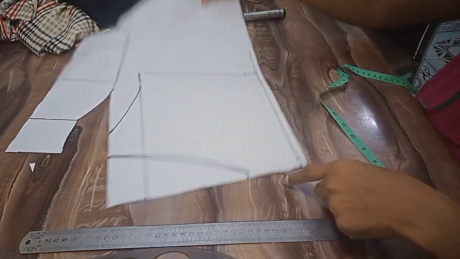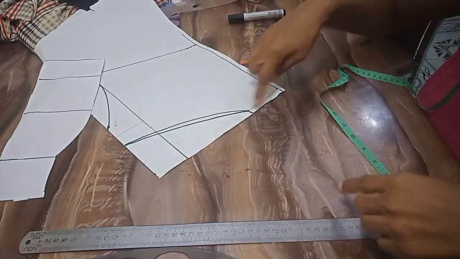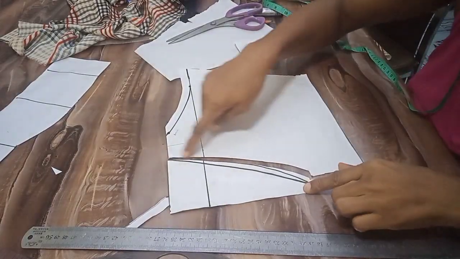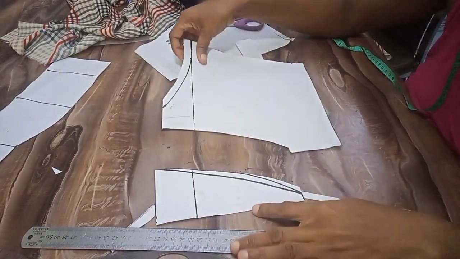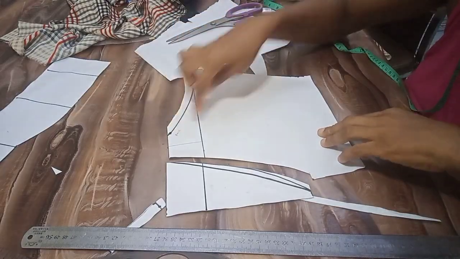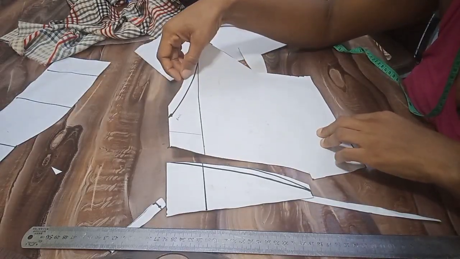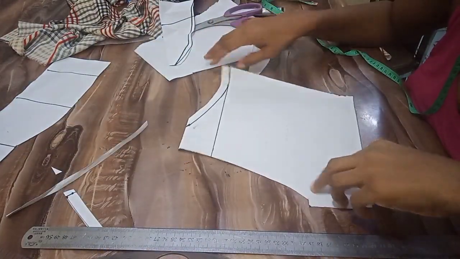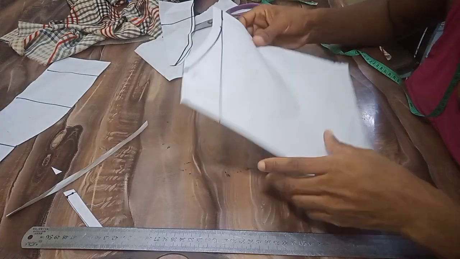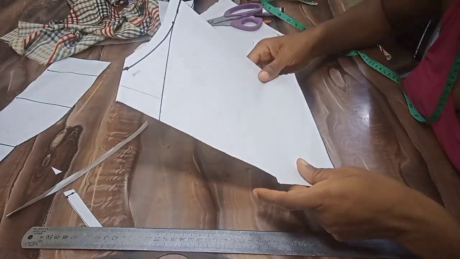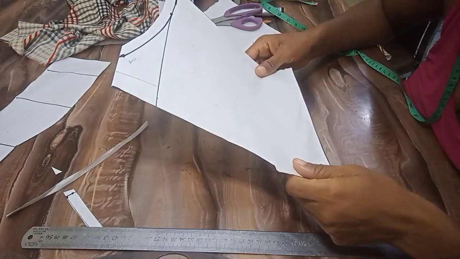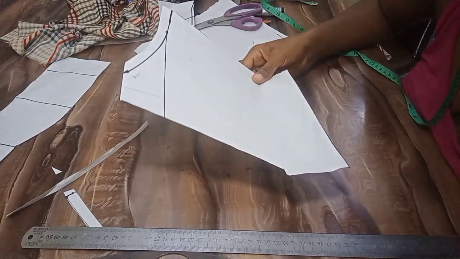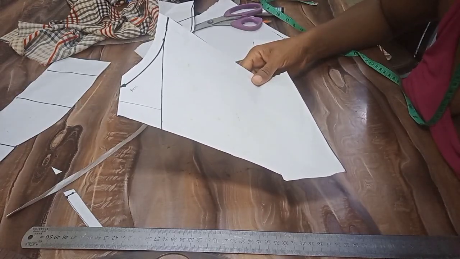So what I'm going to do now is to cut this off. So I've cut it out, as you can see. And I also include the armhole seam allowance, okay? So the next thing I'm going to do now is to transfer this pattern to our fabric. Now we are going to be cutting lining for this as well, okay? You can choose to use the same fabric for the lining for the upper part. If you have another lining that matches your fabric, you can as well use that, okay?